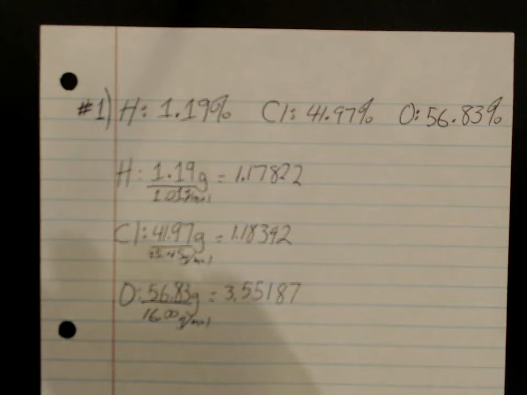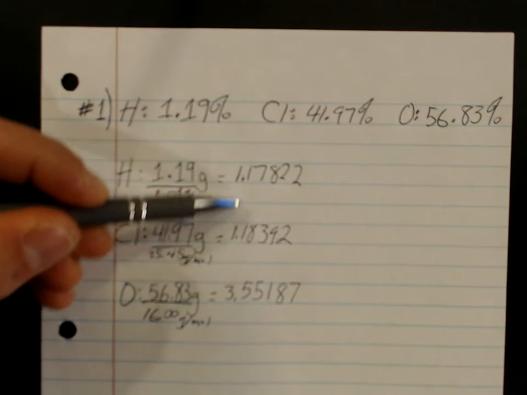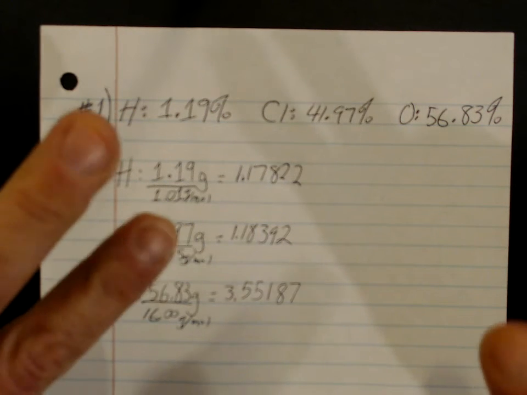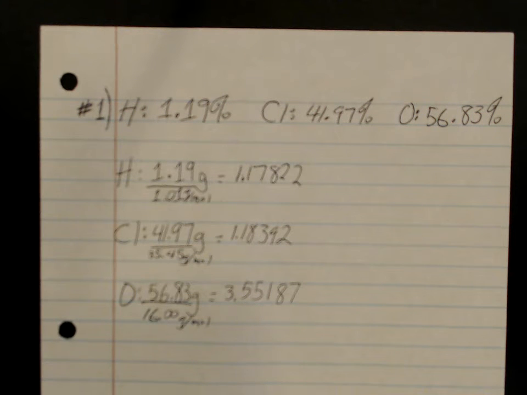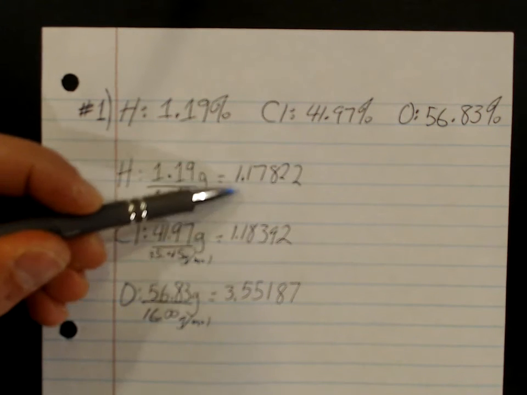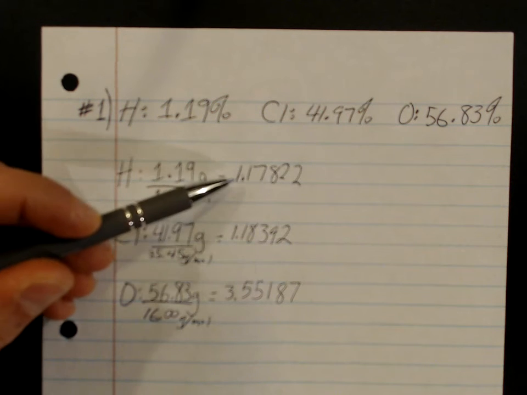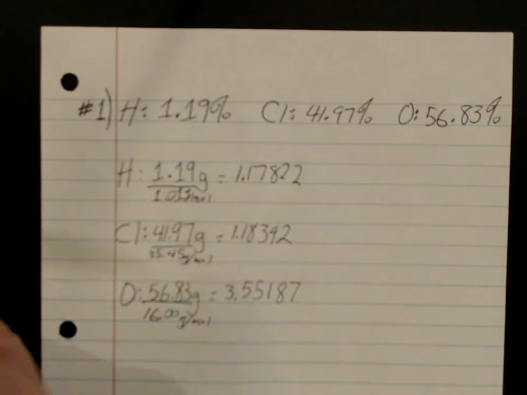Wonderful. Step 3 is now we're going to change these numbers into what's called a whole number ratio by dividing each of them by the smallest. So let's look at these 3 results here. Which one is the smallest? That's our smallest one right there.